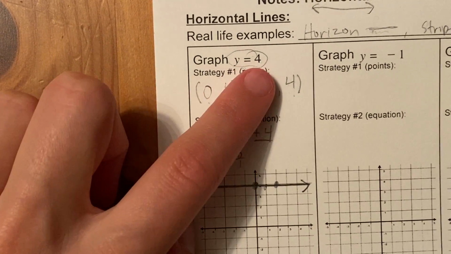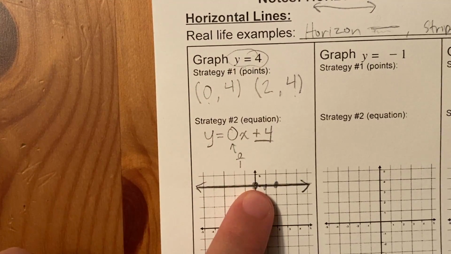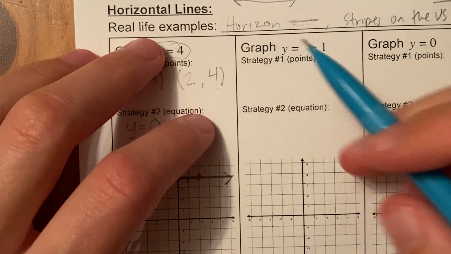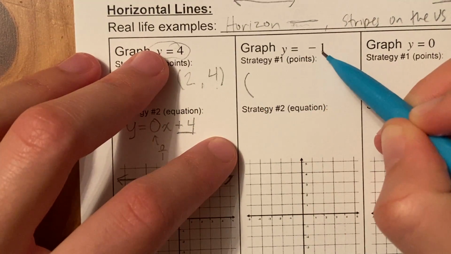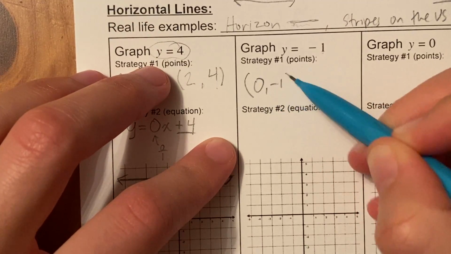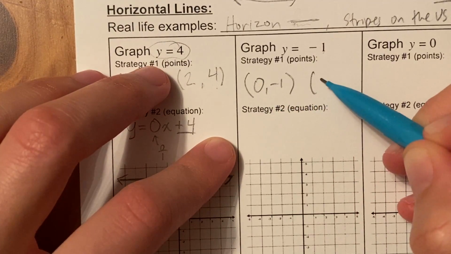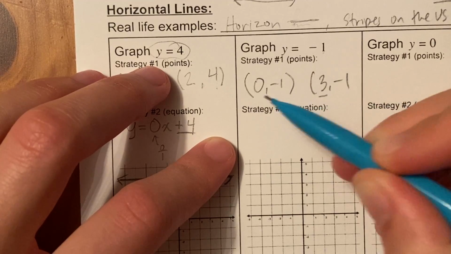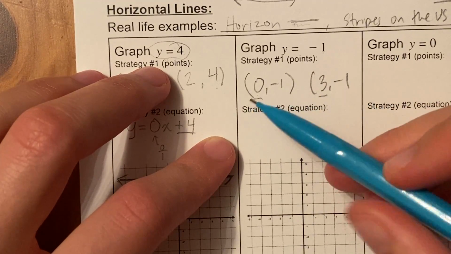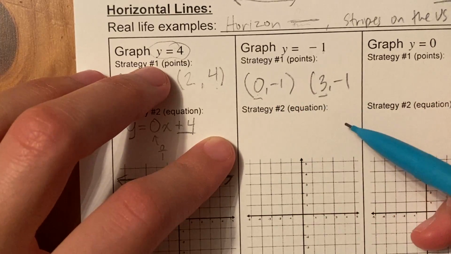And where's the horizontal line? You go to the y-axis, it's at 4 on the y-axis. So here for this graph, if I want to come up with 2 points that have a y value of -1, I could say, okay, I'm going to do 0, -1, and 3, -1, right? And these two numbers, I just made those up. I could have picked different numbers. I could have picked 1 and 2. I could have picked -3 and 7. I could have picked any two numbers, right?